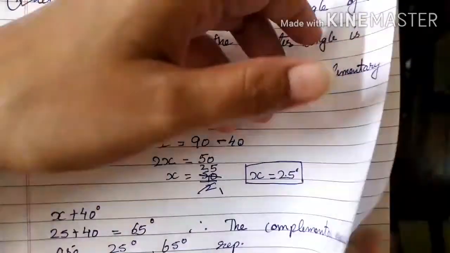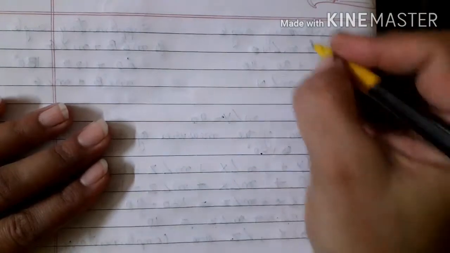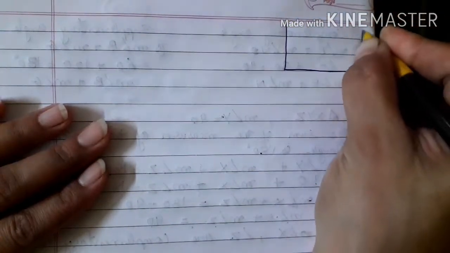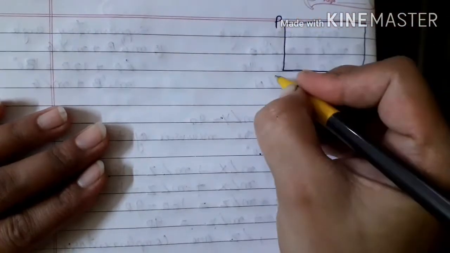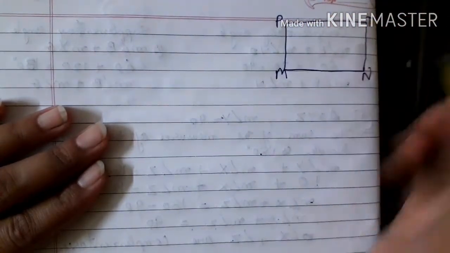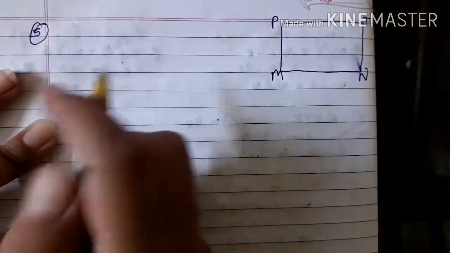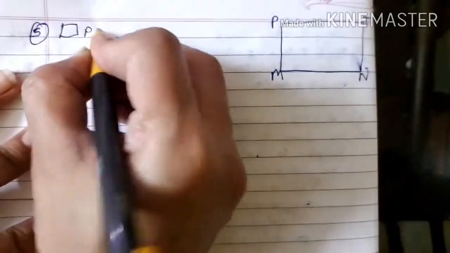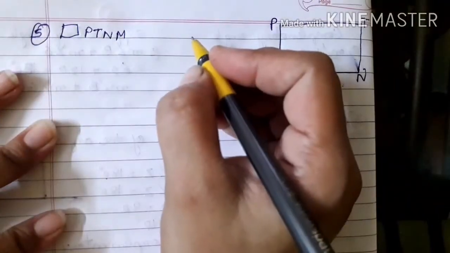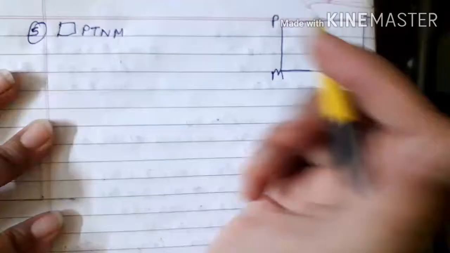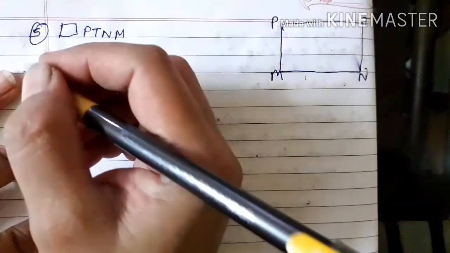Now moving towards the next sum. They have given us a rectangle and we have to find the supplementary angles from it. Now what is a rectangle? This figure is a rectangle, right? And we can name it as PMNT. After drawing this figure, I have drawn a rough diagram. You all have to draw it as a fair diagram using a pencil and a scale. So this was the fifth question from the textbook. We have to find that PTNM is a rectangle. Write the names of the pairs of supplementary angles.